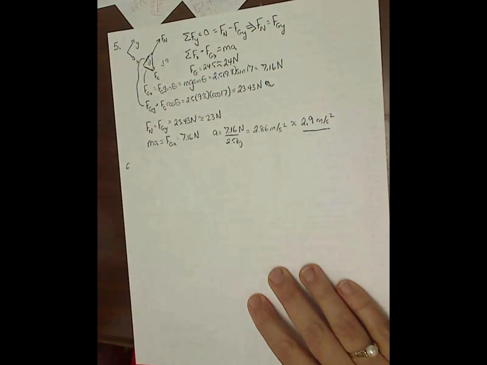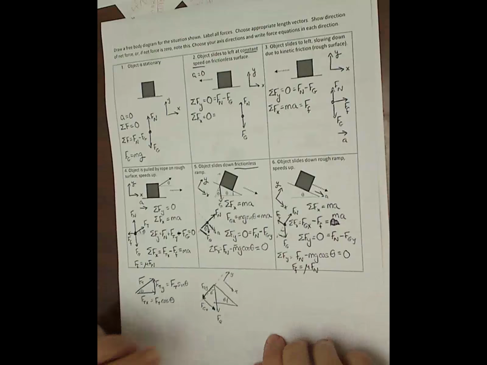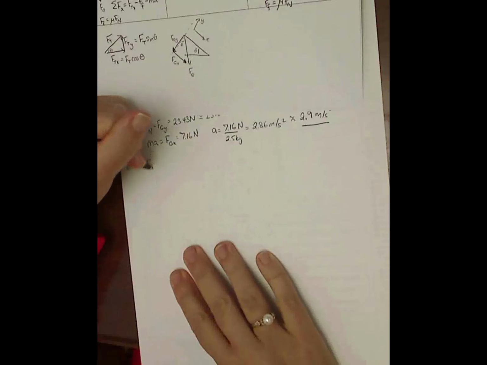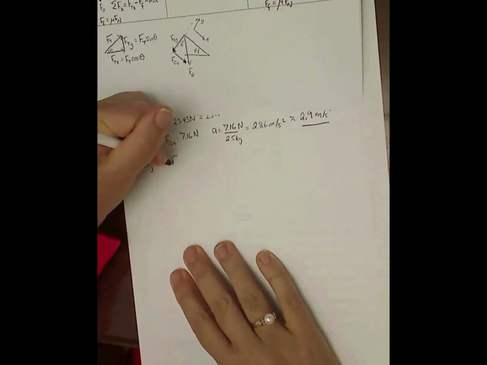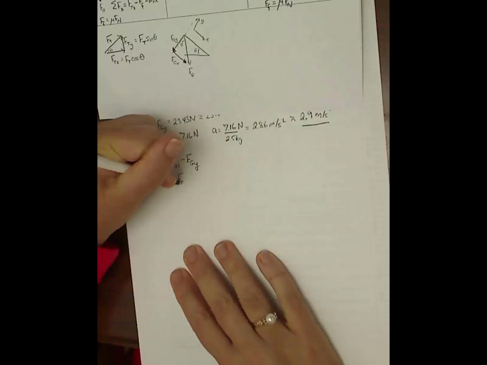Now we're going to do one where we've got an object sliding down the ramp, but now we're going to add in friction, and the friction, remember, points opposite to the motion, so it's up the ramp. I don't want to spend a lot of time repeating what I said before, so let me just copy down what the equations were. Okay, so I had the sum of the forces in the y direction were 0, and that was the normal force minus the y component of gravity. The sum of the forces in the x direction were Fgx down the ramp and the force of friction up the ramp.